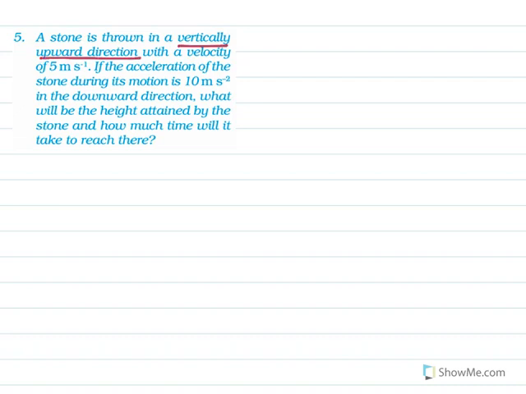A body is thrown vertically upward direction with a velocity of 5 meter per second. Before I read further, let me explain what happens to a body when it is thrown vertically upwards. It has an initial velocity, but its final velocity becomes 0.